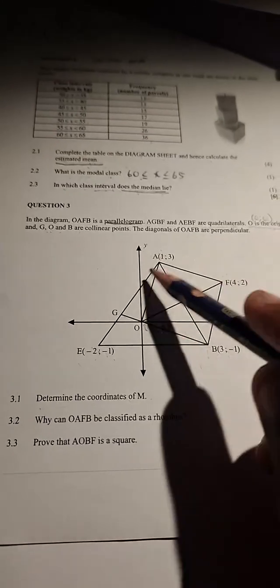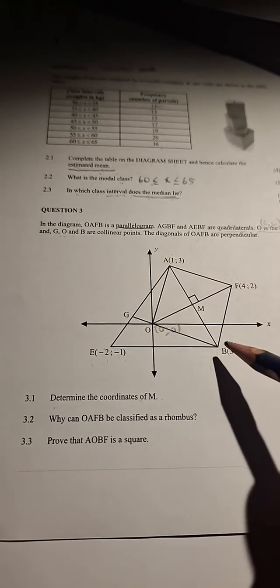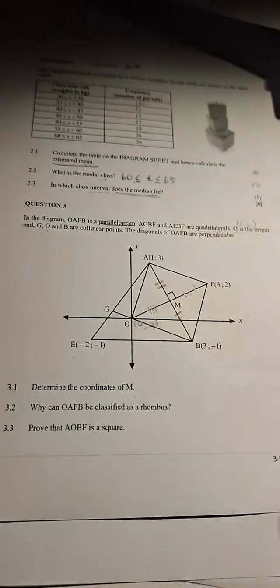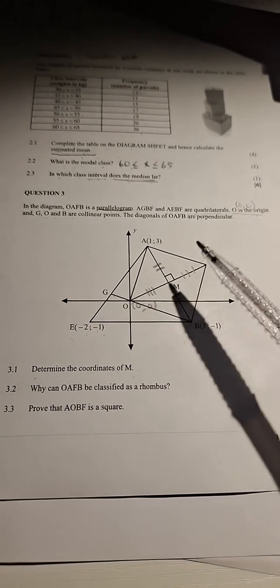What do we know about the diagonals of a parallelogram? We know that the diagonals bisect each other, therefore M is a midpoint. Very good, you are 100% correct. So when they say determine the coordinates of M, I can, with authority, use the midpoint. Which coordinates can I use? I can use A and B if I want.